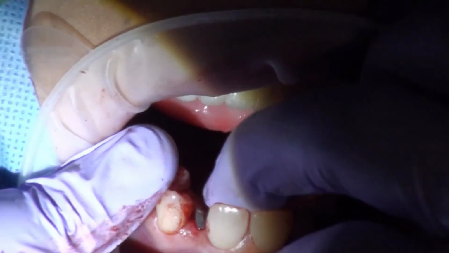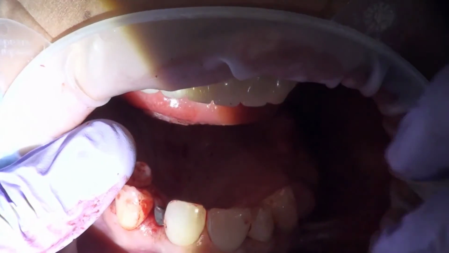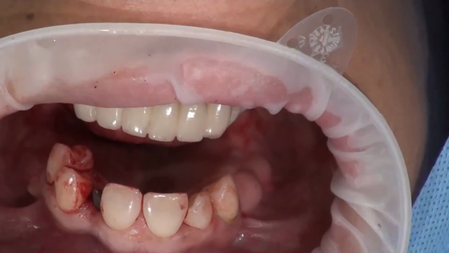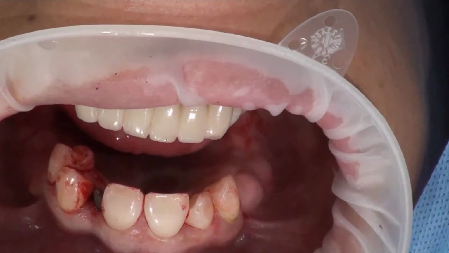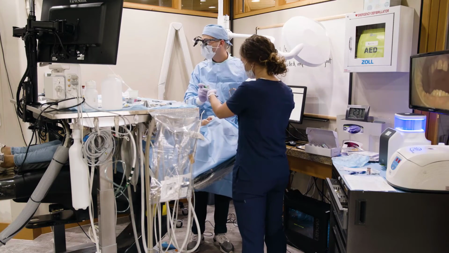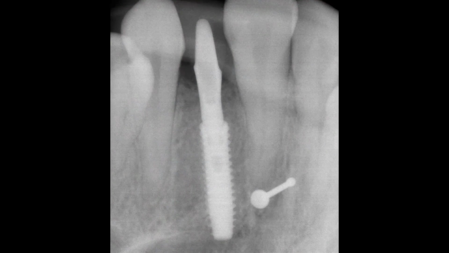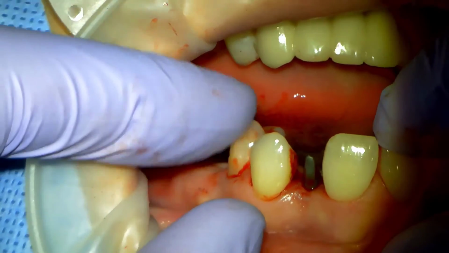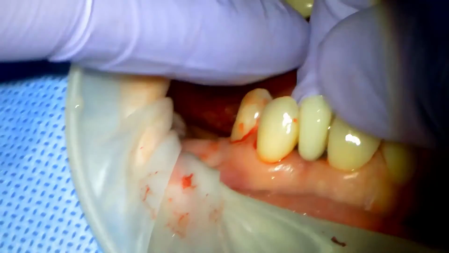So now it looks like the abutment is seated properly. Let's go ahead and take one more x-ray to confirm. Put it up there. Real big. So there's the abutment in place. I'm going to go ahead and try our crown in now. Okay, real big.